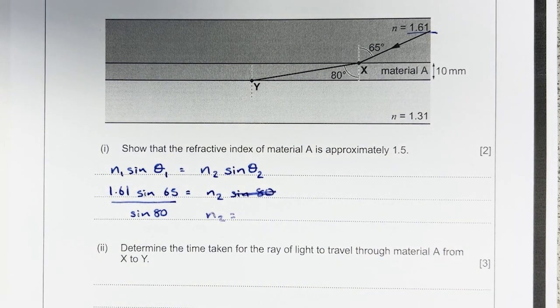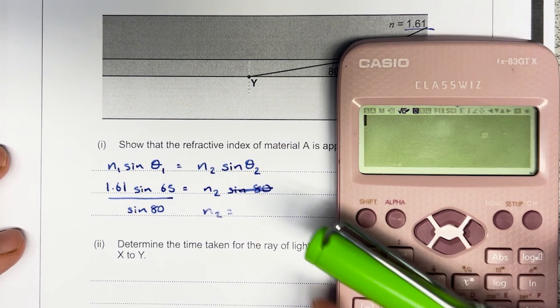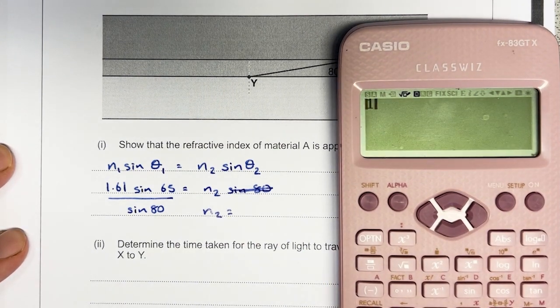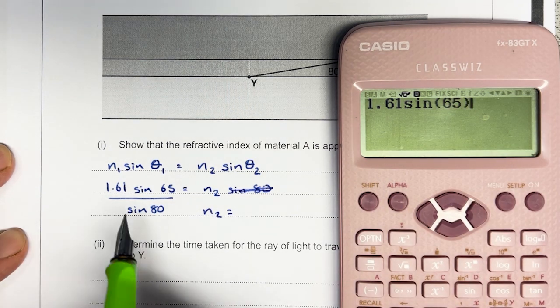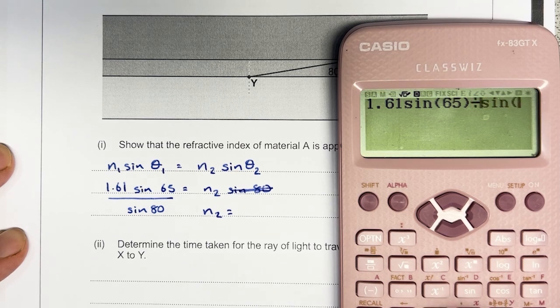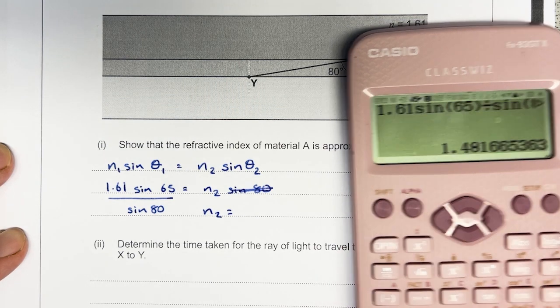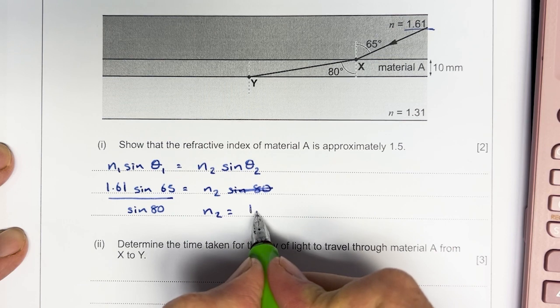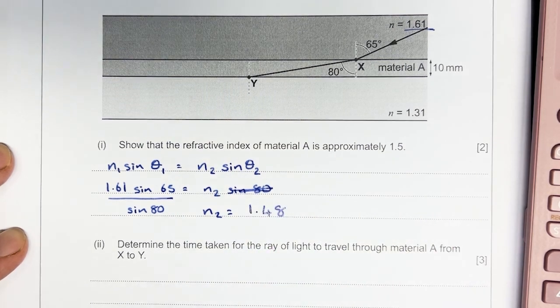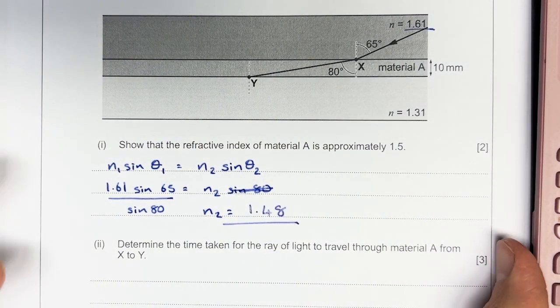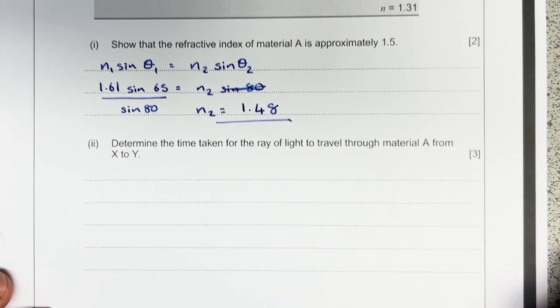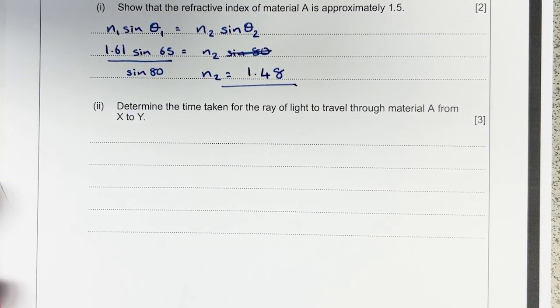I'll demonstrate that for you now, so you can see how it goes in. It's just a case of typing it all in, 1.61 sine. The calculator always opens the brackets, so remember to close them. This is a divide, of course, so that's divided by sine 80, close that bracket again. That should have all worked out, 1.48, and that is our answer, 1.48. Lovely.